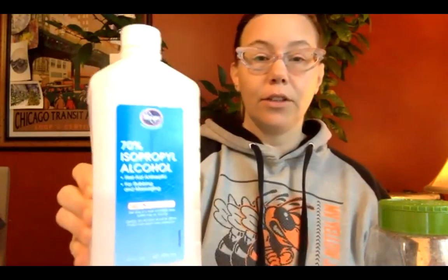For most of this, you could probably just use water. It is the universal solvent. But for most of this lab, for all our solutions, I found that just good old rubbing alcohol worked really well.